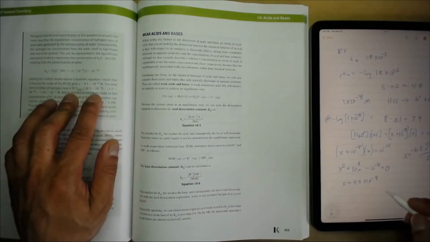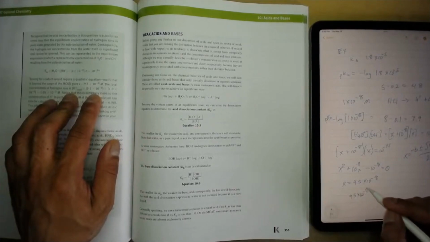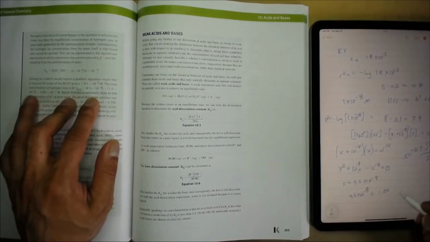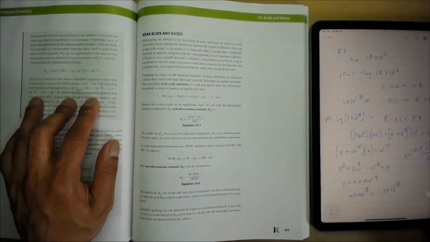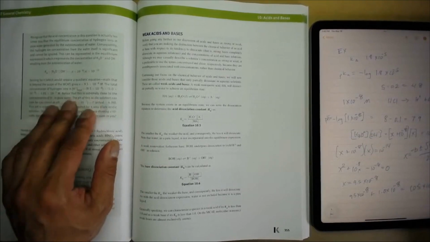And so the whole expression is 9.5 times 10 to the minus 8th plus 1.0 times 10 to the minus 8th, which equals 1.05 times 10 to the minus 7th.